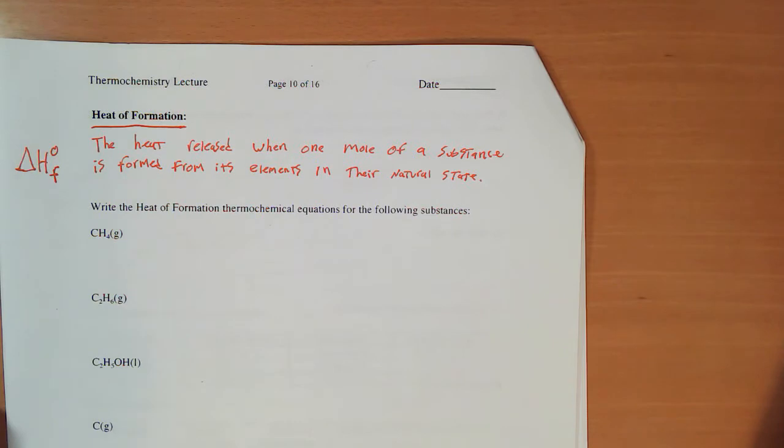Now, these are values that are tabulated in the back of the book, and I will also be posting a handout for you to print that has copies of this information in them. So what we need to get good at is writing a thermochemical equation that represents the heat of formation for these different compounds and substances.